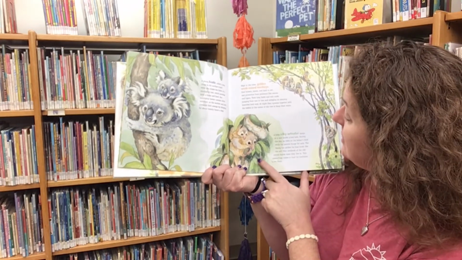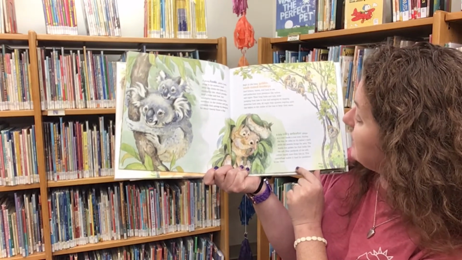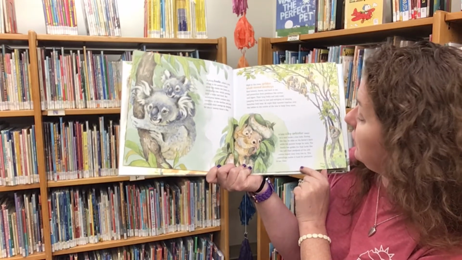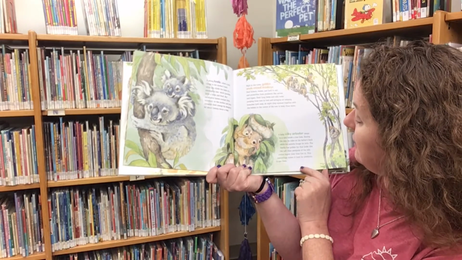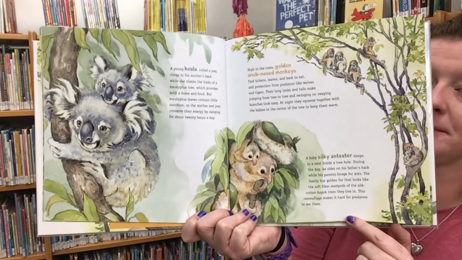A baby silky anteater sleeps in the nest inside a tree hole. During the day, he rides on his father's back while his parents forage for ants. The family has golden fur that looks like the soft fibrous seed pods of the silk cotton kapok trees they live in. This camouflage makes it hard for predators to see them.